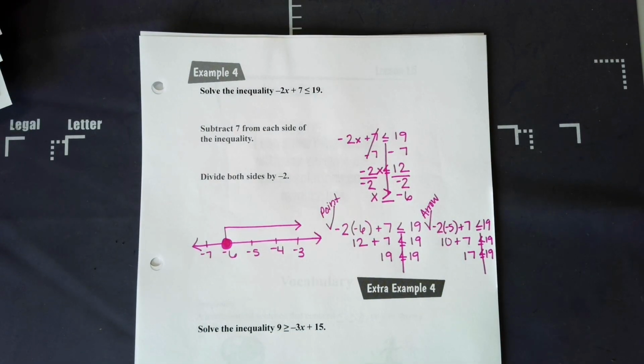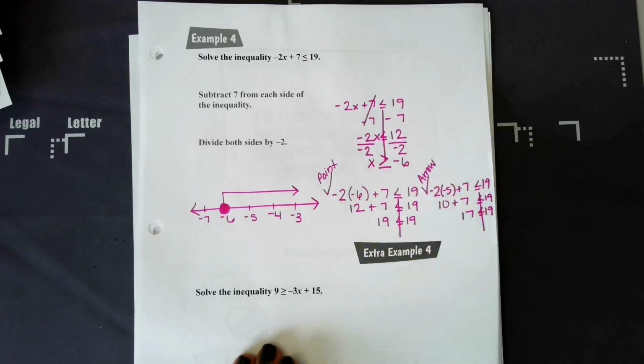So the only thing you have to remember is anytime you do what or what, you have to switch the sign. So divide by a negative or times a negative? Yep, multiply or divide by a negative, you have to change that sign. If you add or subtract a negative, do you have to do anything? No. All right, see that problem at the bottom there? I want you to try it. You are going to be dividing by a negative.